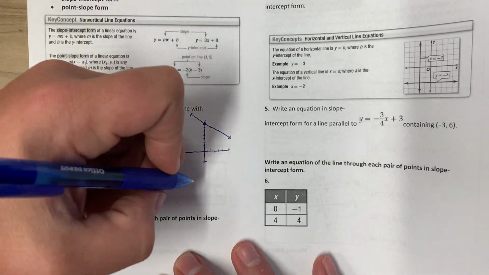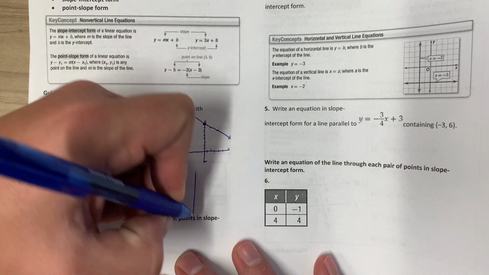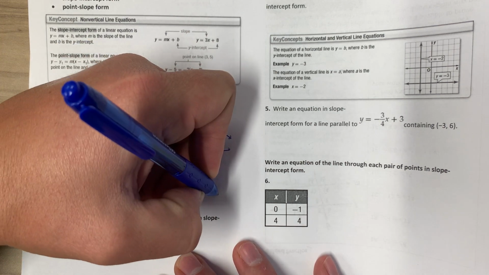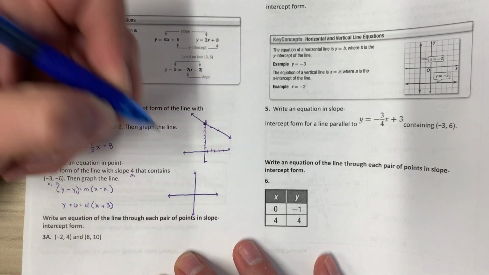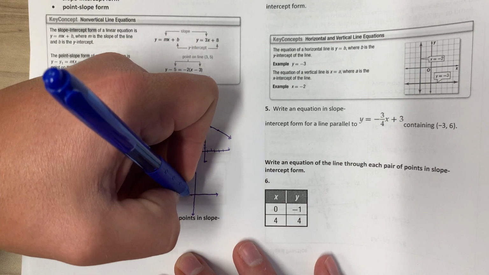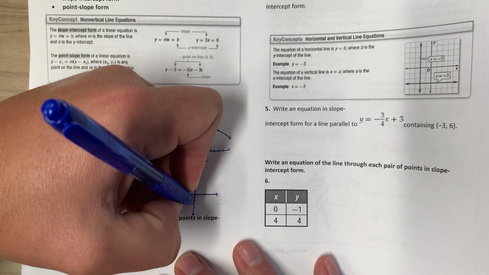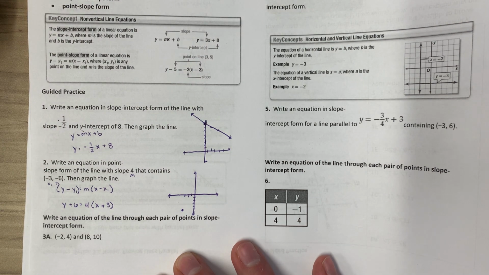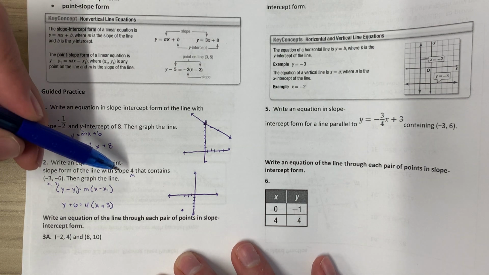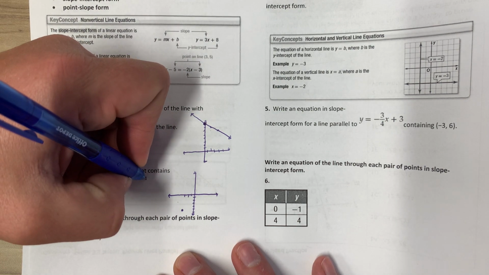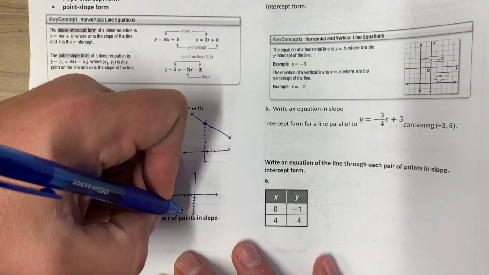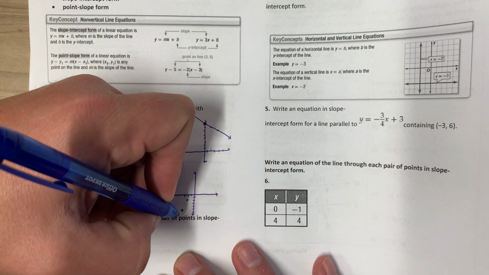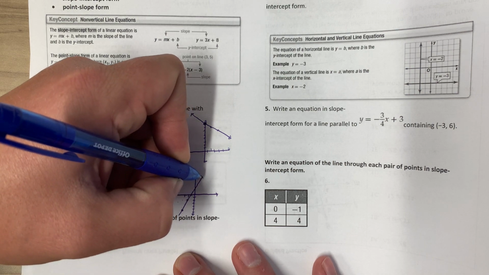And then when I go to graph this thing, I'm at -3, -6. So here's that point that they gave us. All right, and then I'm going to use my slope. Slope is 4 over 1, so I'll rise 4, go right 1. So 1, 2, 3, 4 over 1. And my line is going to look like this.